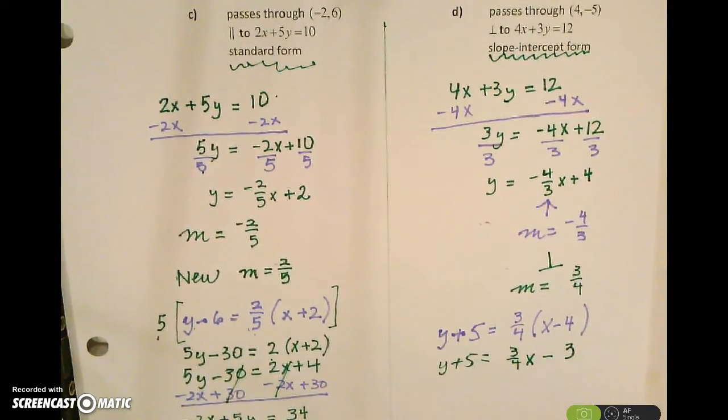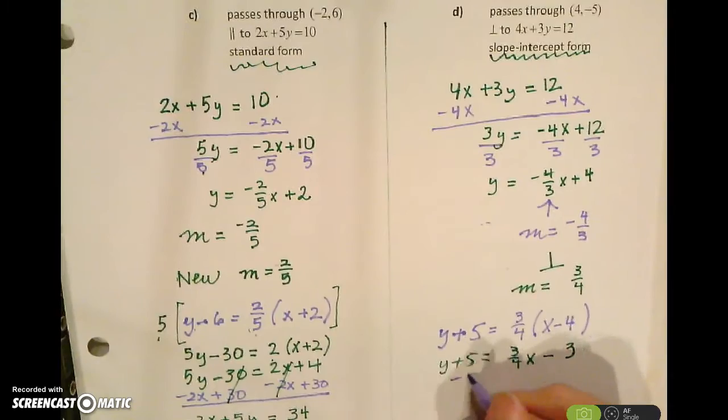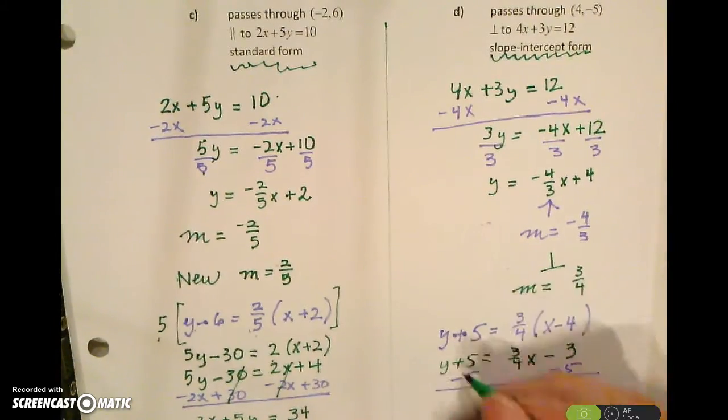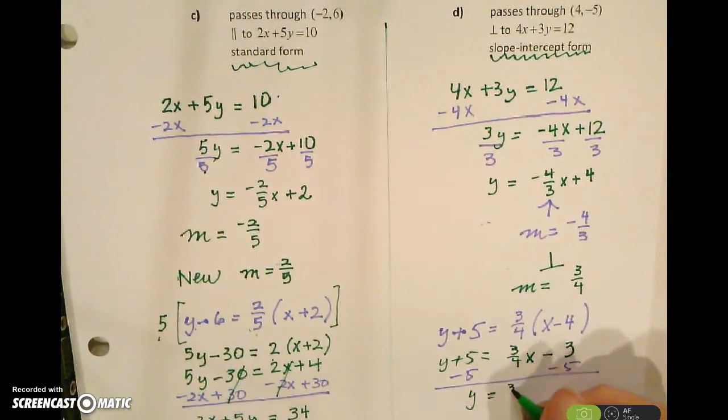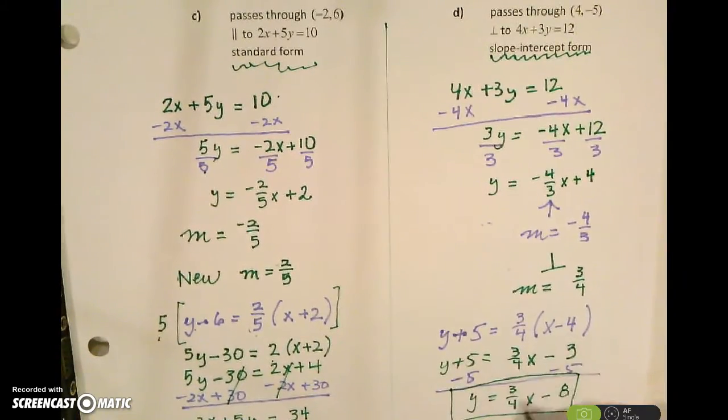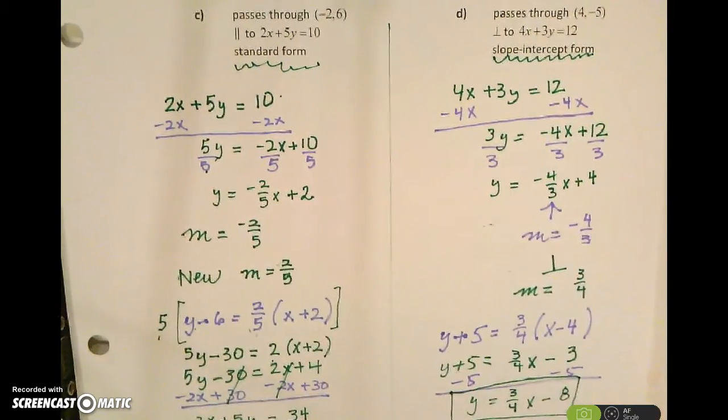I need to solve it for y, so I'm going to have to then subtract 5 from both sides, and that's going to leave me with y is equal to 3/4 x minus 8. So now we have it in slope-intercept form, which was the required form. We could graph it really easily now.